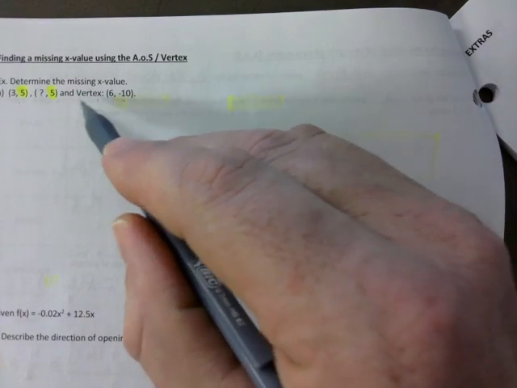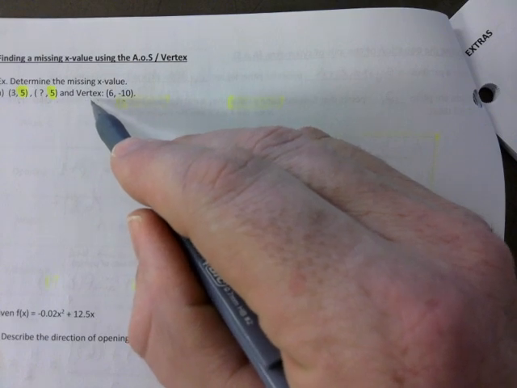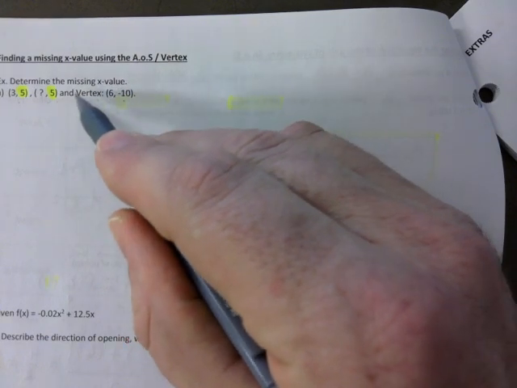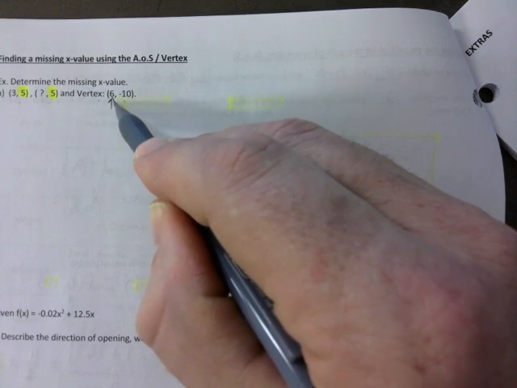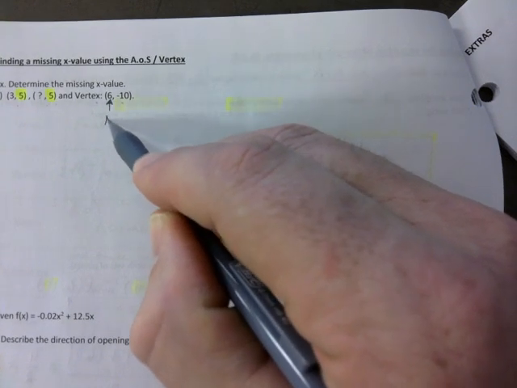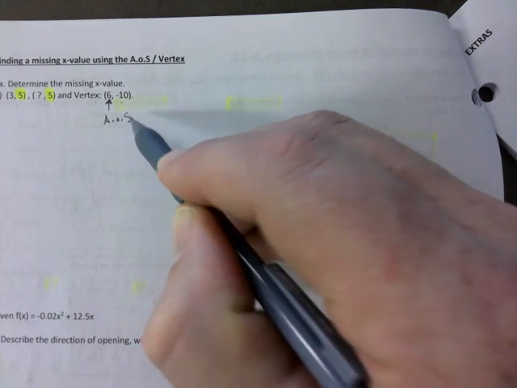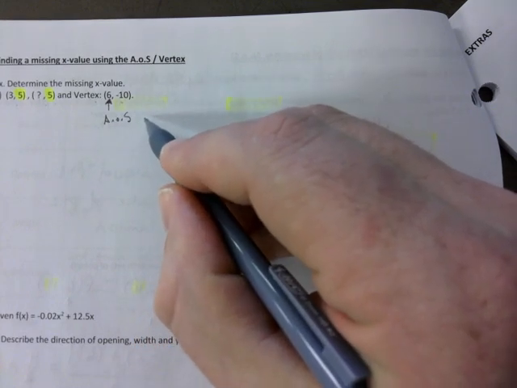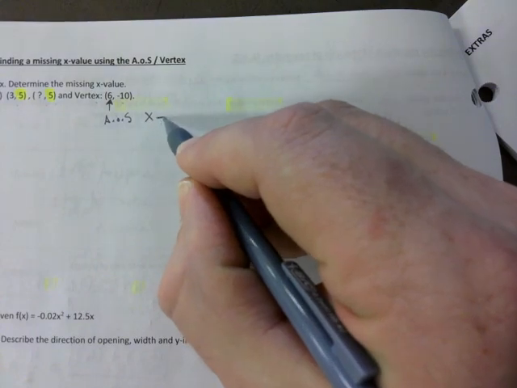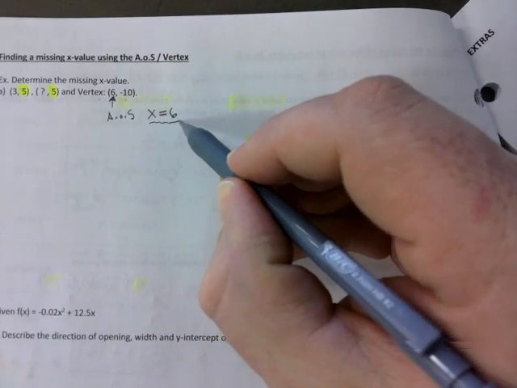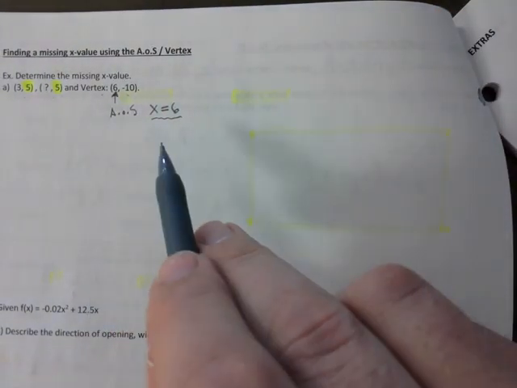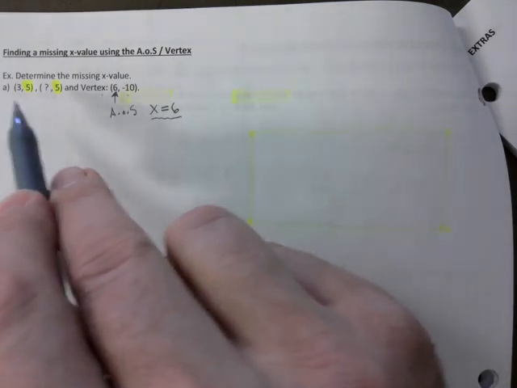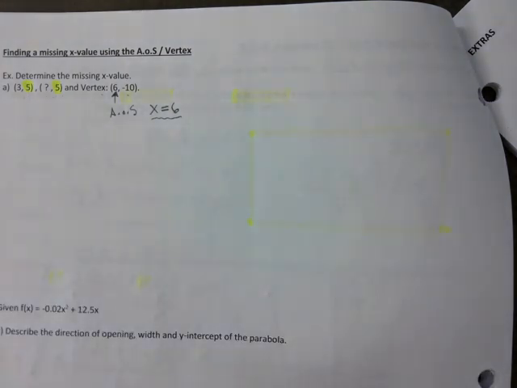And the vertex. What does the vertex tell me? Well, the x value of the vertex is actually the AOS. It's already given. So we know that the AOS is x is equal to 6. Okay? So we're not finding it, we already know what it is. But we can use it to find missing information about one of the other points.